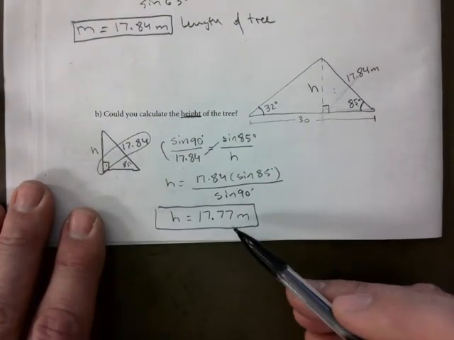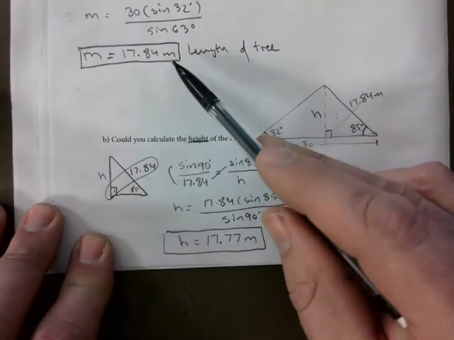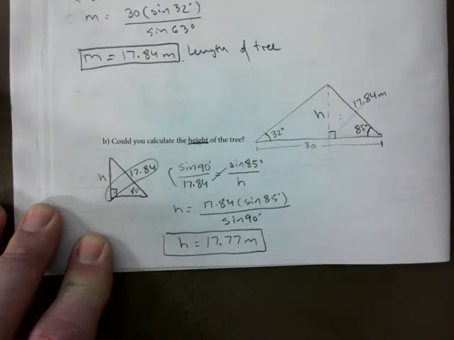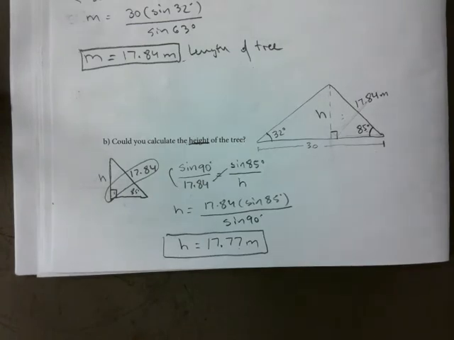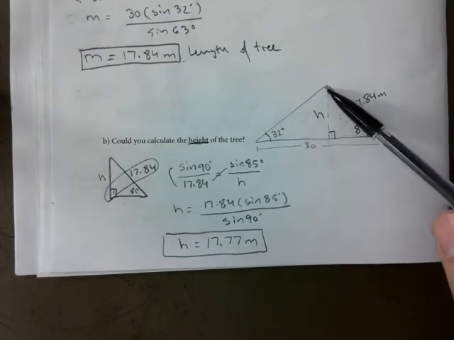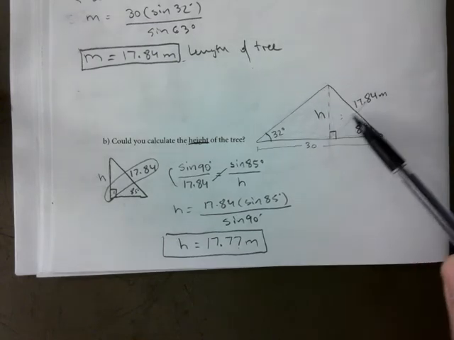So this is the height of the tree, which is slightly less than the actual length of the tree due to it being slanted, okay? The other side of this triangle would not have had a lot of information, right? You had no side length whatsoever. That's why we use this one.